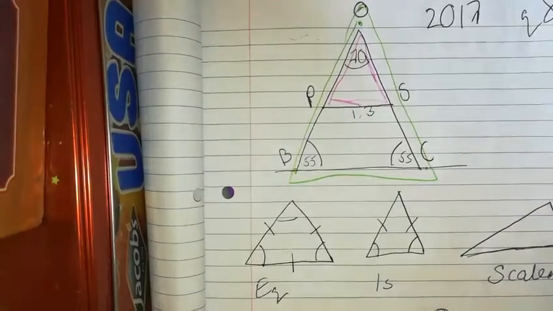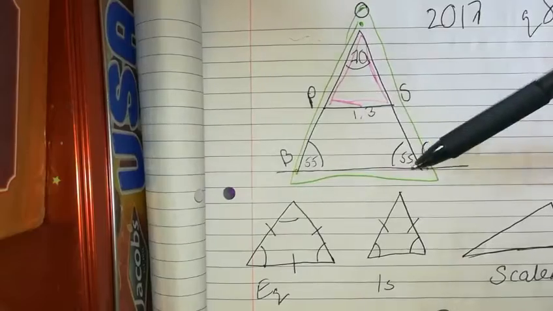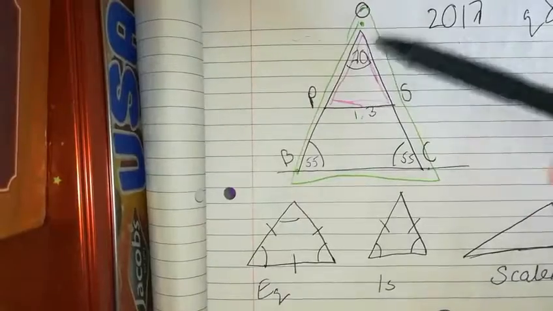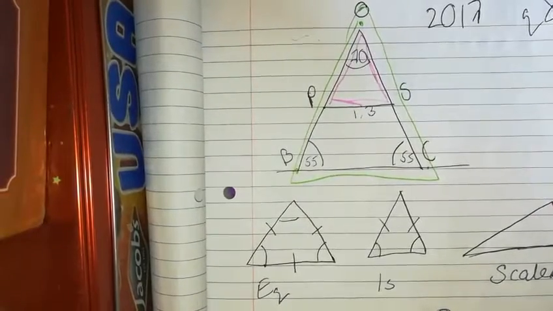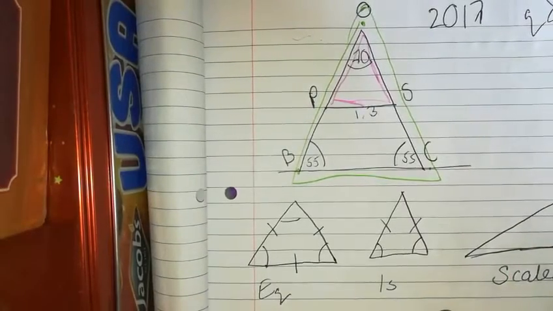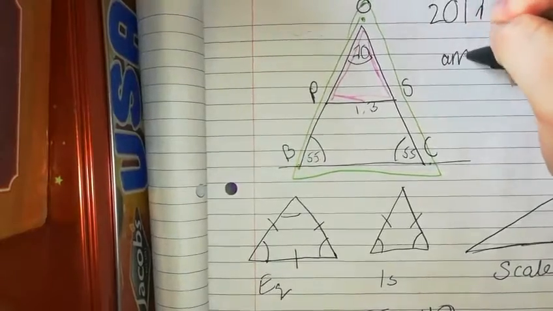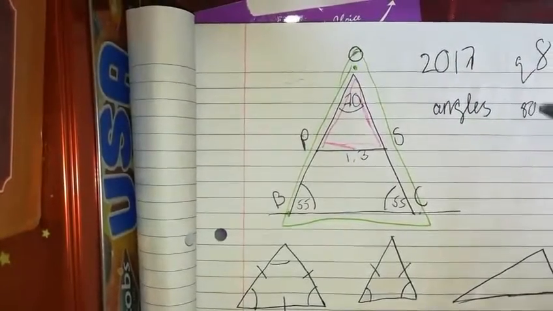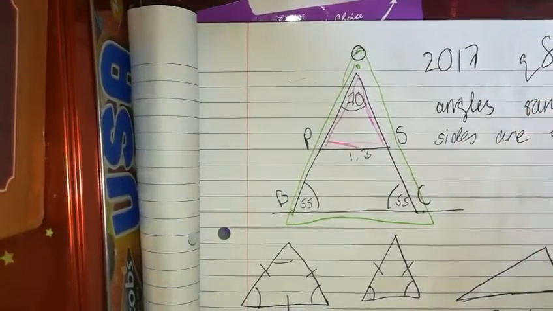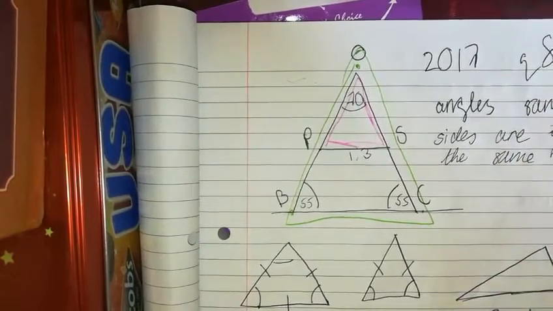So this angle is the same as this one, this is the same as this one, and in the larger triangle, these both actually share this angle here. So similar triangles, their angles are the same, and the sides are in the same ratio.